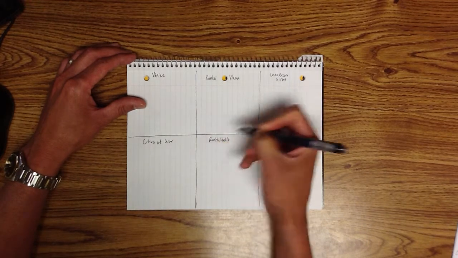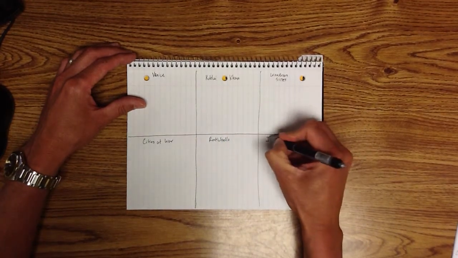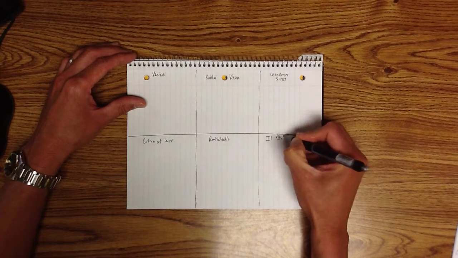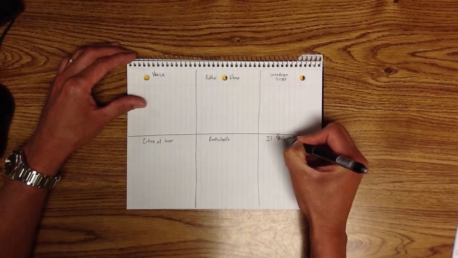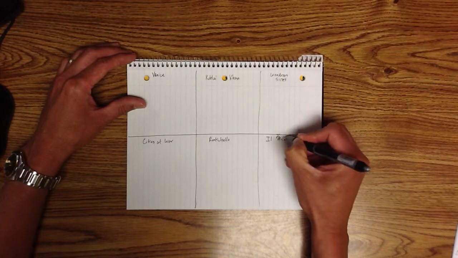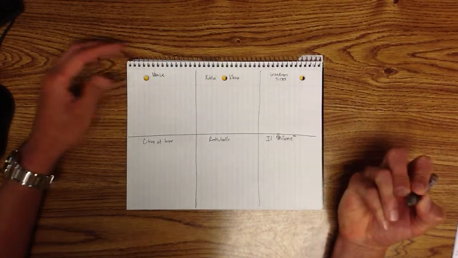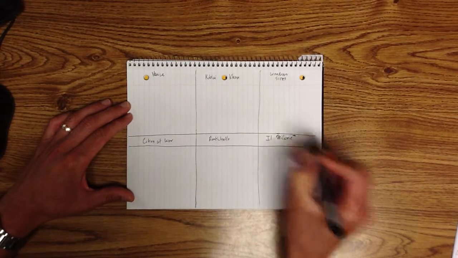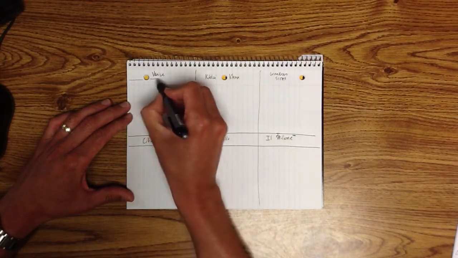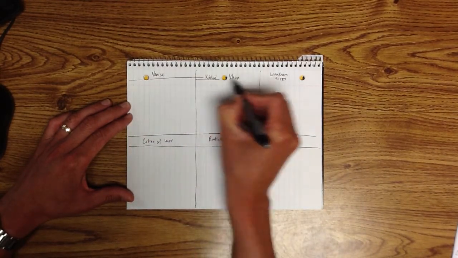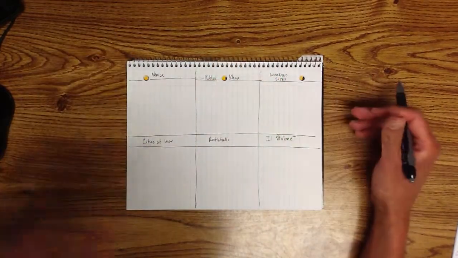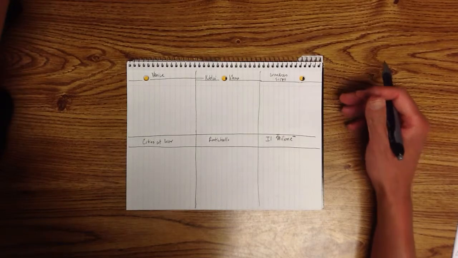Rustichello and Il Milione. Okay, so there are my headings for each one, which basically means this is what each one of these comic strips is going to be about.